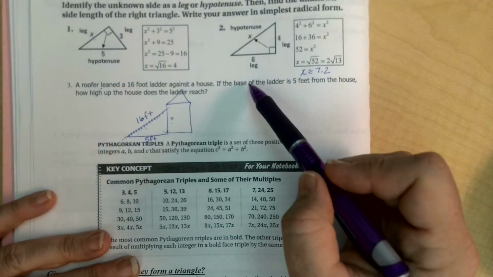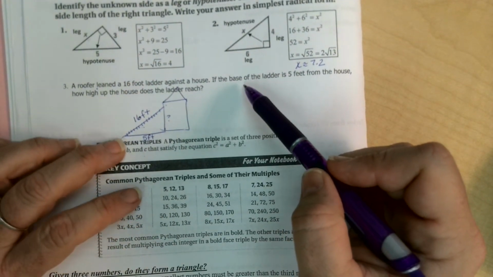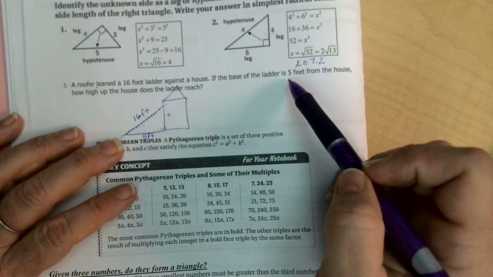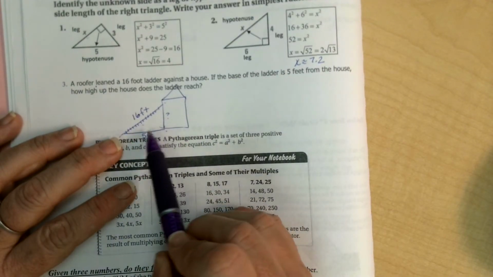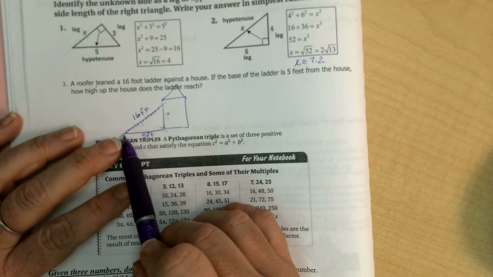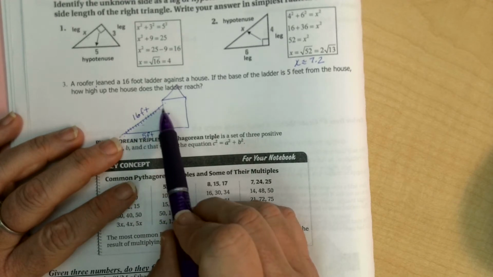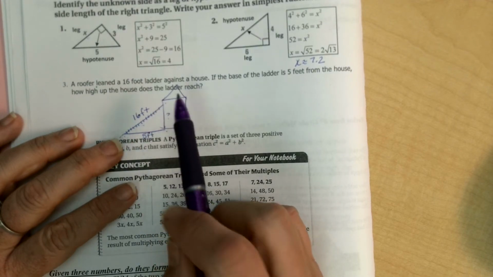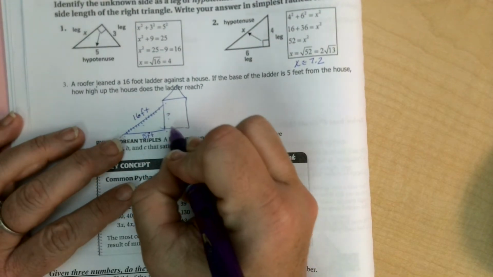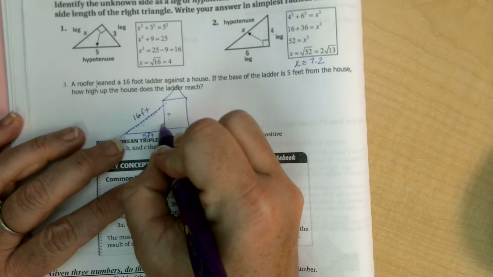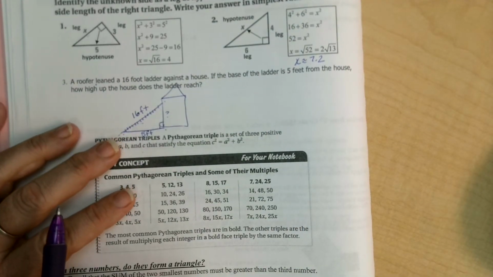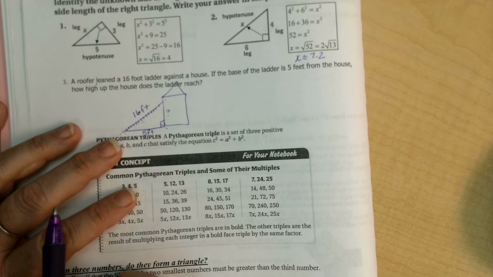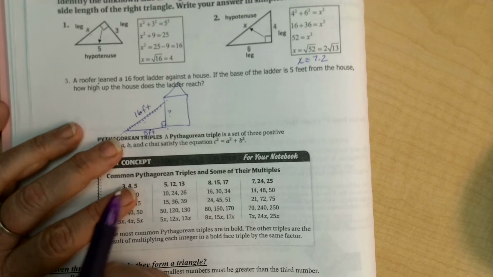The base of the ladder, meaning the bottom where you start to climb up the ladder, is 5 feet from the house. So here's the edge of the house, 5 feet out is the bottom of my ladder. And how high up the house would we stretch? What would be that height? Now, the one thing that's missing is we cannot use the Pythagorean theorem unless it has a right angle. So my hope is that whoever built this house built that house at a right angle. So that's an understood part of the picture that isn't part of the word problem.